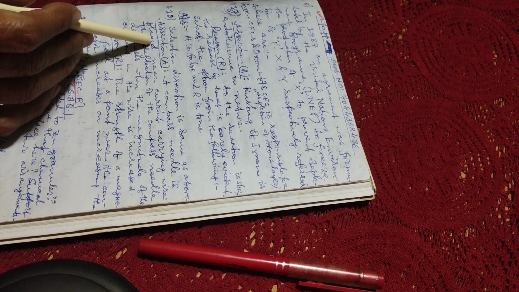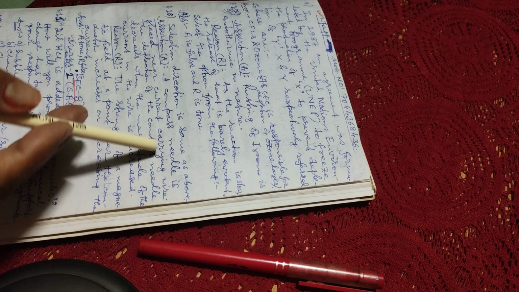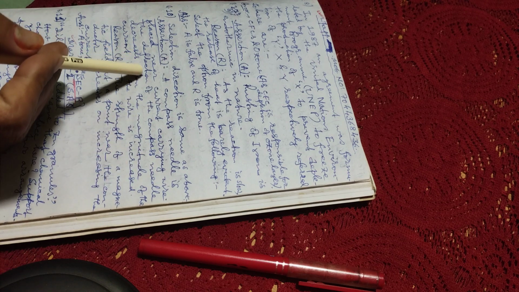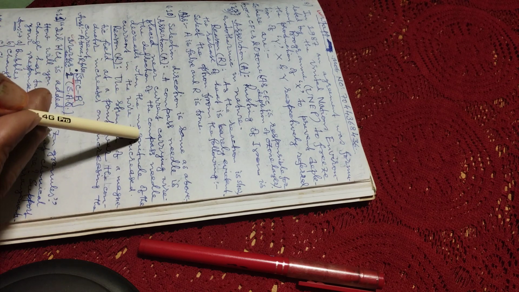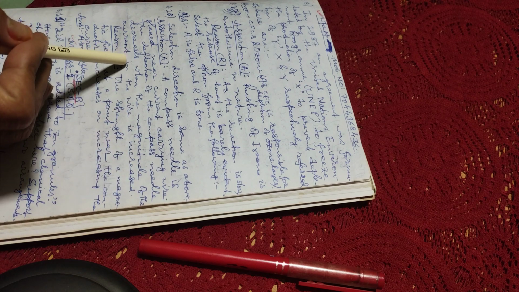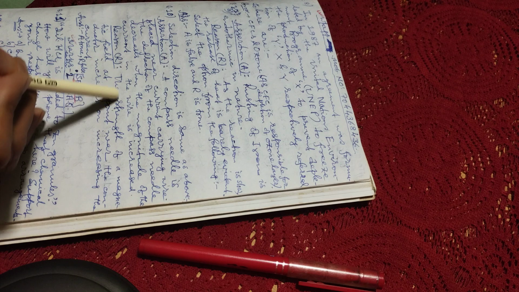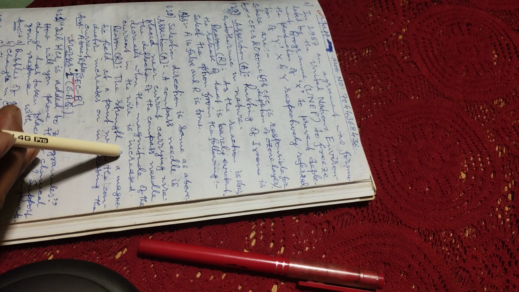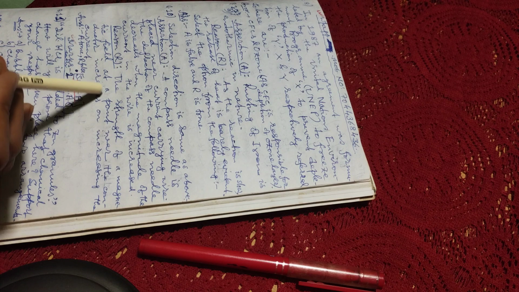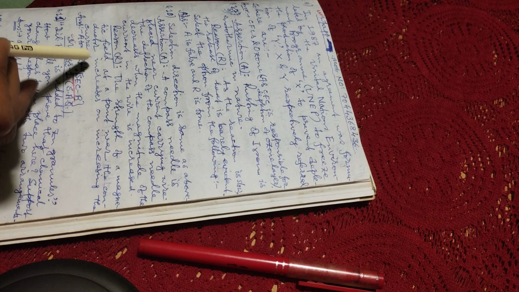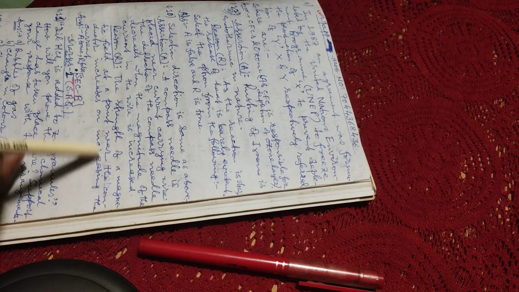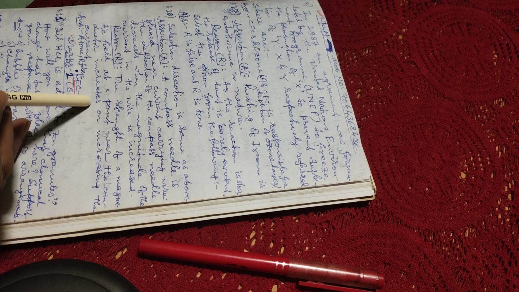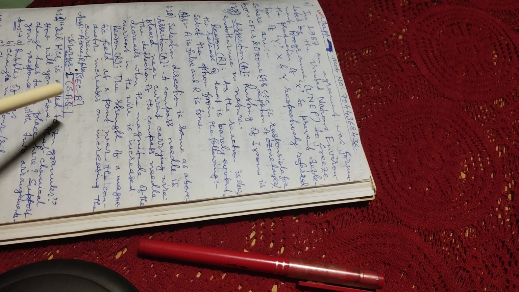Here in this question, assertion A: a compass needle is placed near a current carrying wire. The deflection of the compass needle decreases when the magnitude of the current in the wire is increased. Reason R: the strength of a magnetic field at a point near the conductor increases on increasing the current.